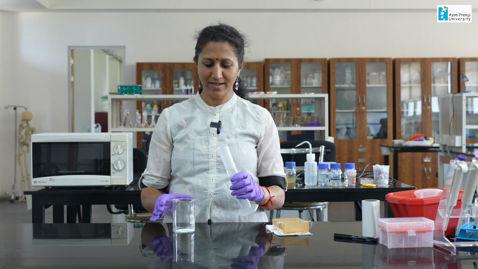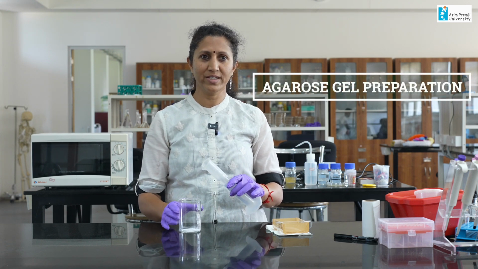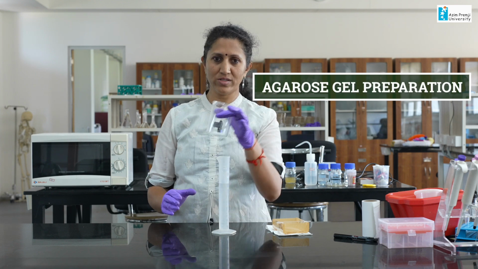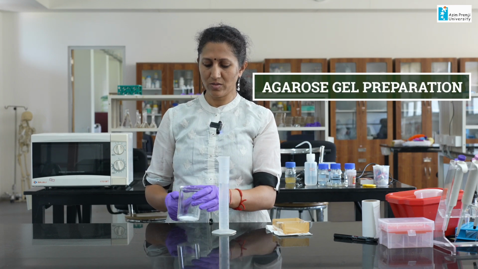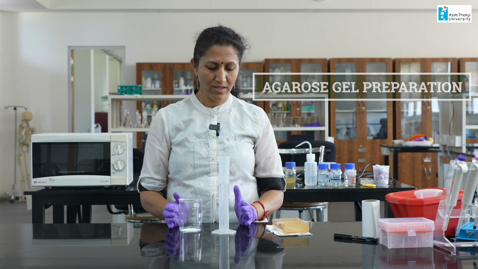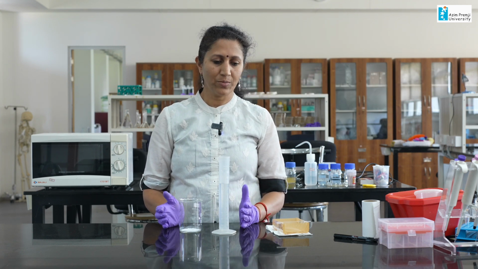By the time our PCR cycle is going on, let us prepare the gel which is needed for the next step. So, I have taken agarose in this. I am going to prepare 1% agarose gel. Usually you can use 0.8% also, but if you want even the small bands to be separated clearly, then you have to increase the concentration of the agarose. So, I am going to use 1% agarose gel.